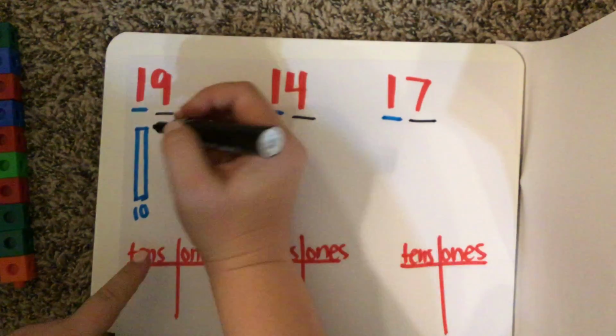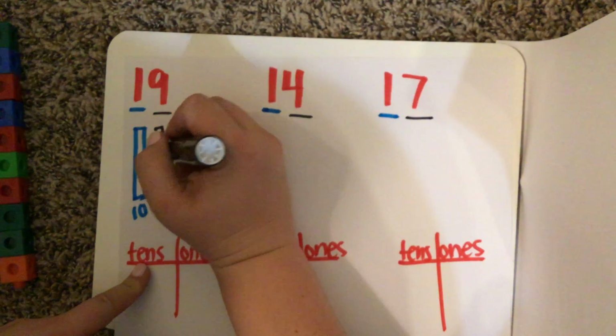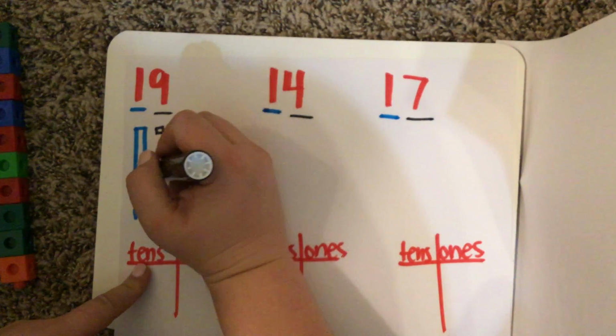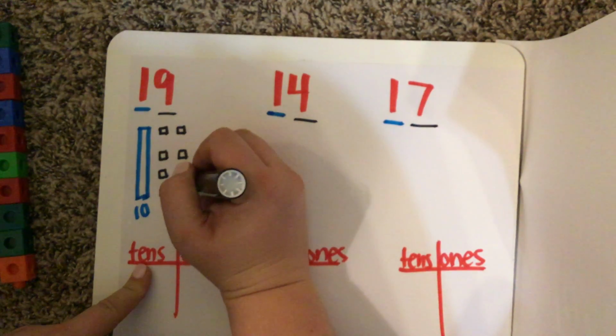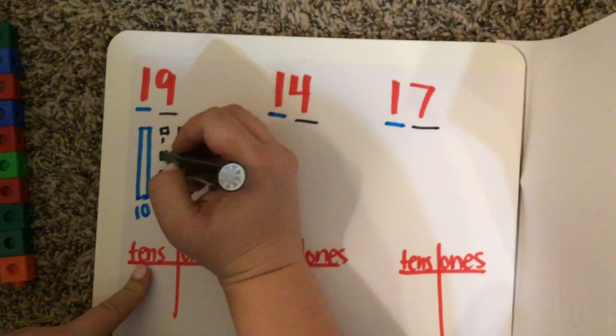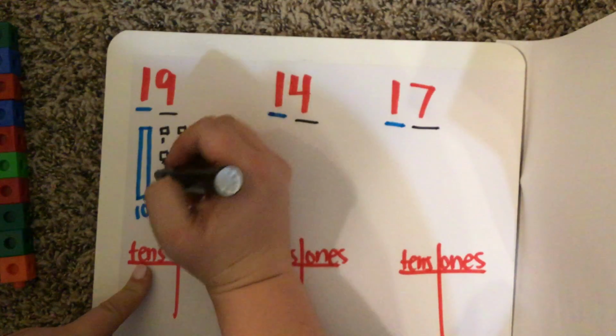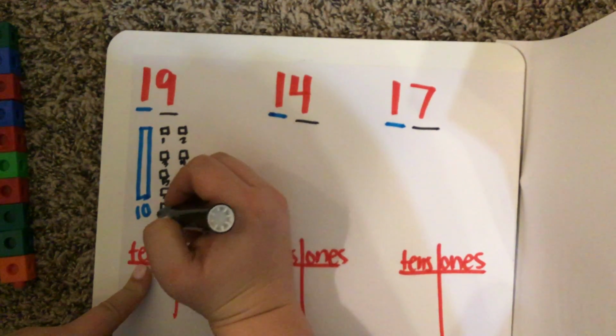So we have 10, 11, 12, 13, 14, 15, 16, 17, 18, 19. And then I'll just write the numbers 1, 2, 3, 4, 5, 6, 7, 8, 9.